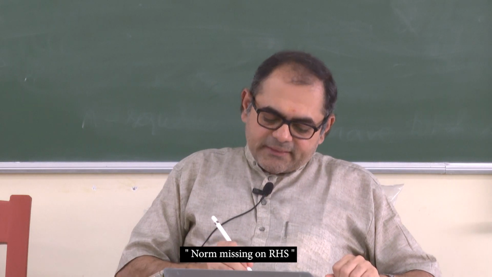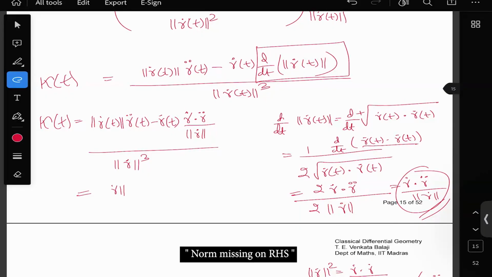So this is going to be, let me write it, norm gamma dot times gamma double dot minus gamma dot into gamma dot dot gamma double dot, and if I take the LCM, I will get norm gamma dot squared here in the first term, and then here I will get norm gamma dot to the power of 4.